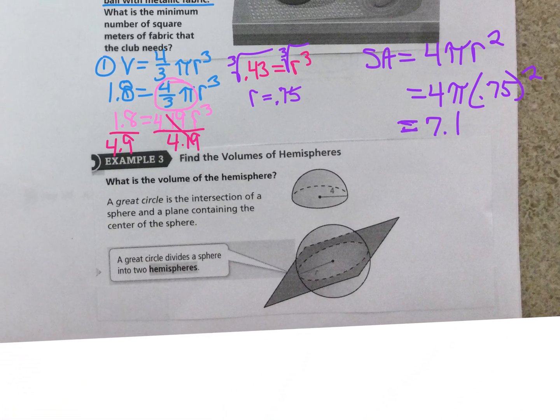Okay, so what is the volume of a hemisphere? Okay, and I've left this on here even though I've talked about it because of the great circle. The great circle is this intersection of the sphere and a plane containing the sphere. So it divides the two hemispheres. Okay, it's the flat part of this hemisphere. That's what we call the great circle.